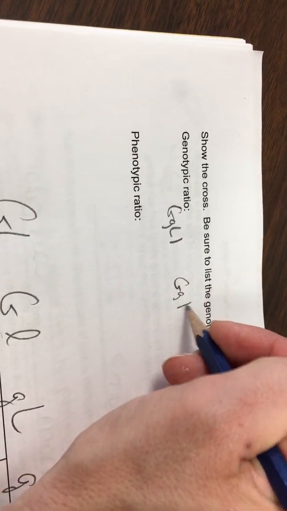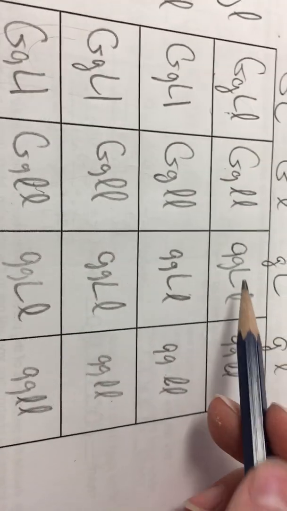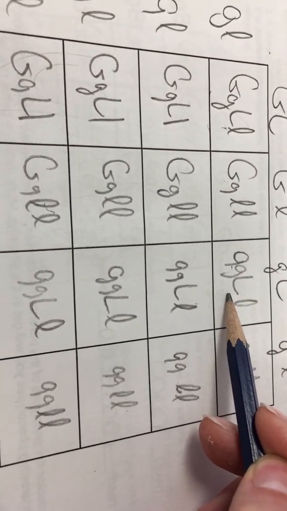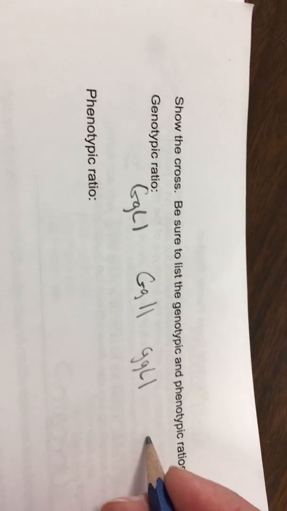My next one, this whole column's the same as well. So I'm going to write that down up here with my other one. I have this one, little g, big L, little L, all the way through. Write that down up here. And then completely recessive all the way.